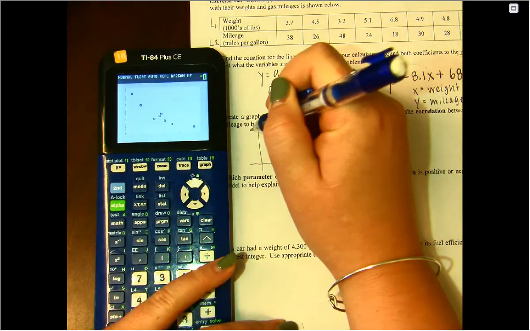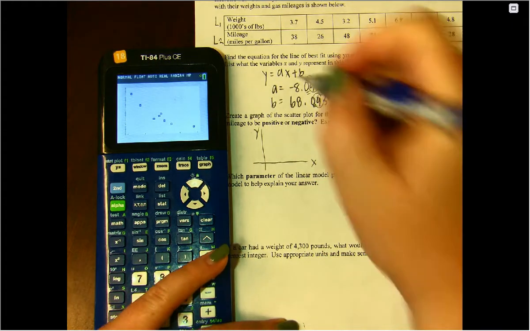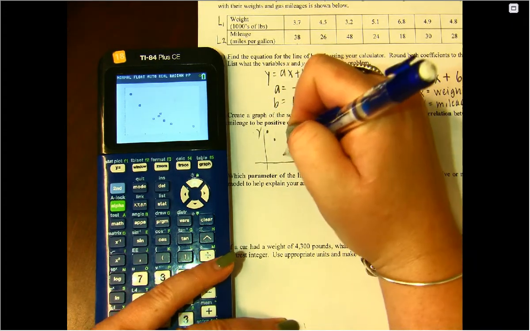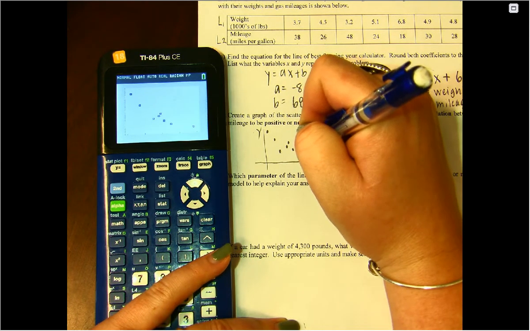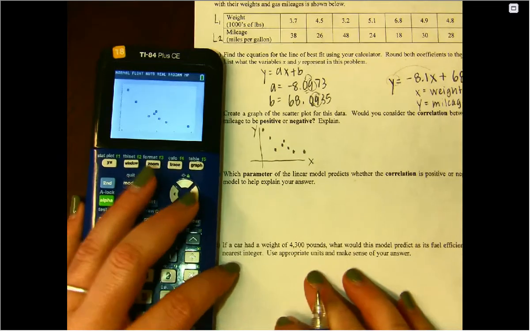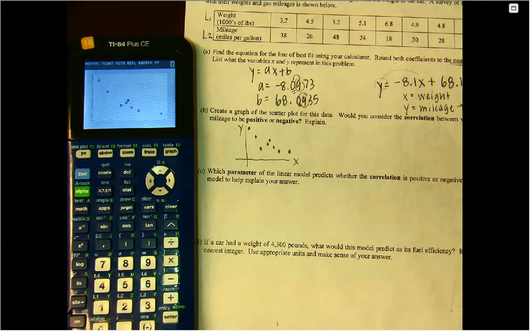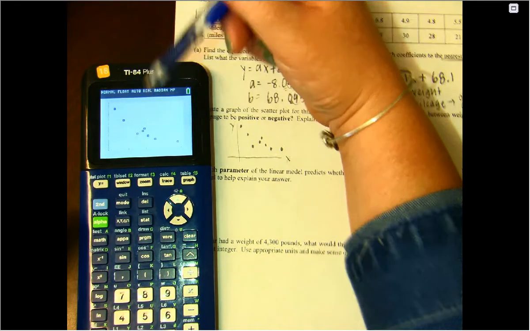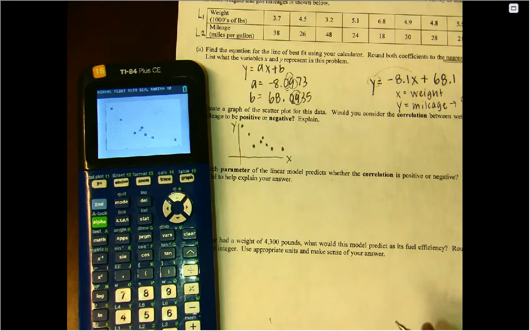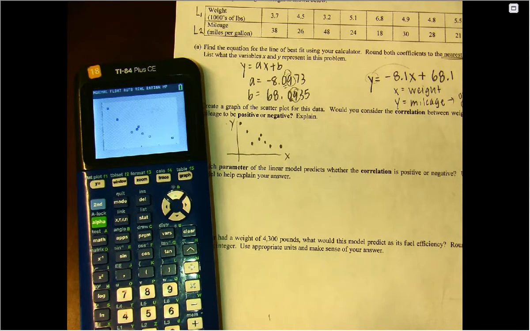Okay, and I'm going to draft this little scatter plot here. This is X. This is Y. I have one here, I have like 3 here, here, and here. That's a good enough draft for me. So now it says, would you consider the correlation between weight and mileage to be positive or negative? Your correlation is determined by your slope, right? Your slope here is going down, so you're going to have a negative correlation.